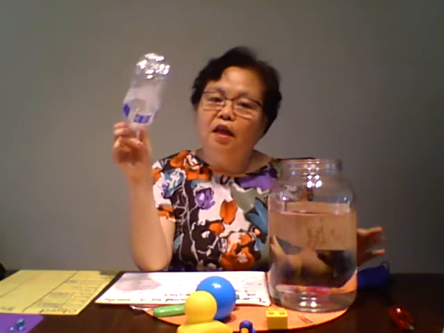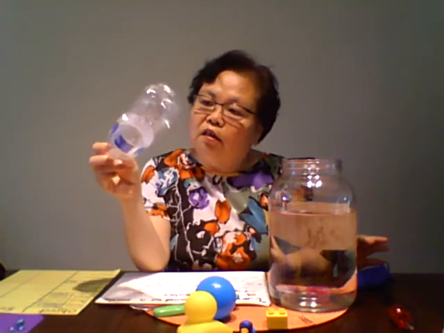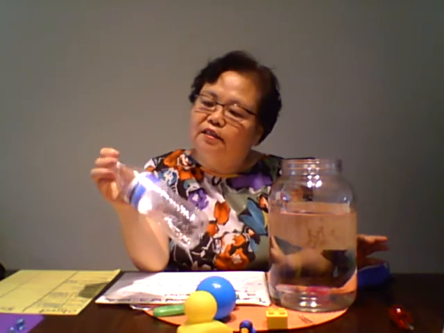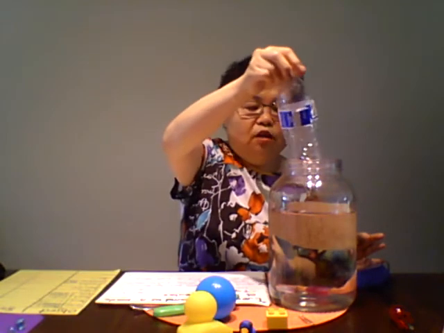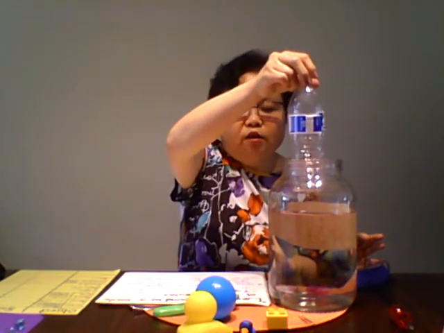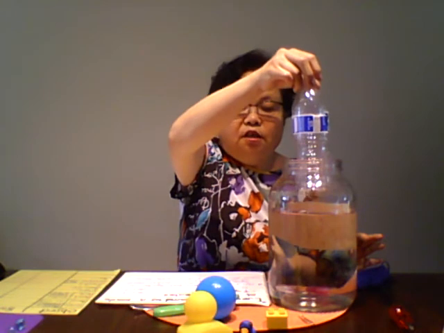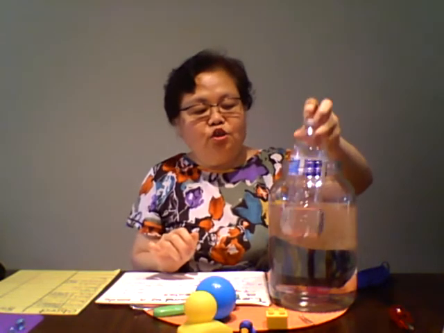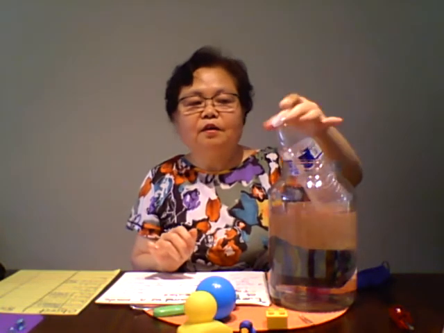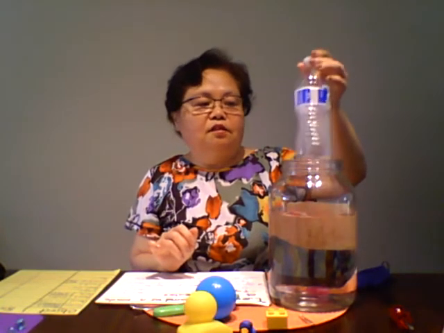How about an empty plastic water bottle? I can put it in there. I don't know if it's going to sink or float. Can you guess? Oh, it doesn't go in. I'll push it in. It comes right back up.